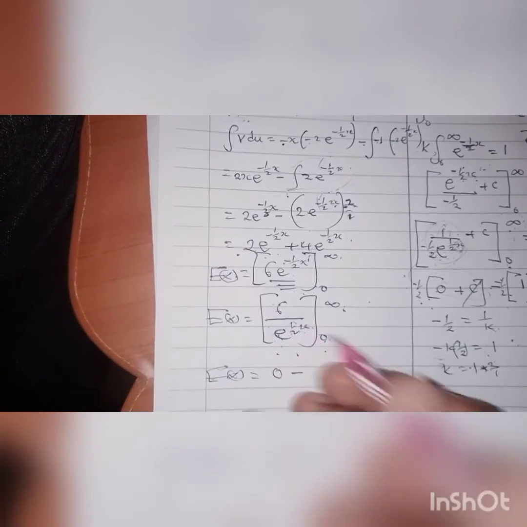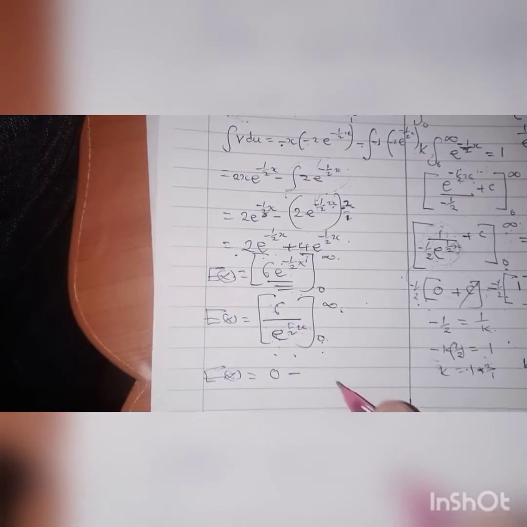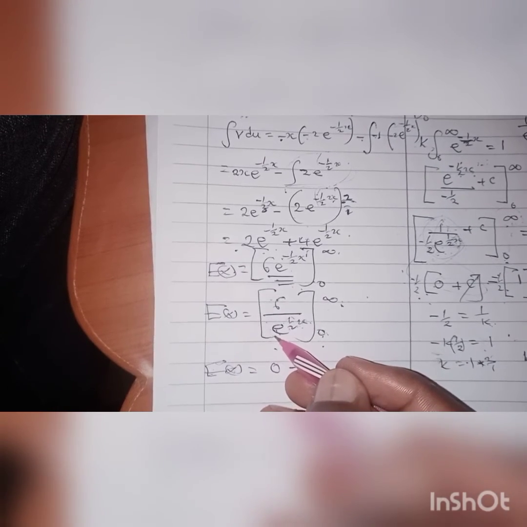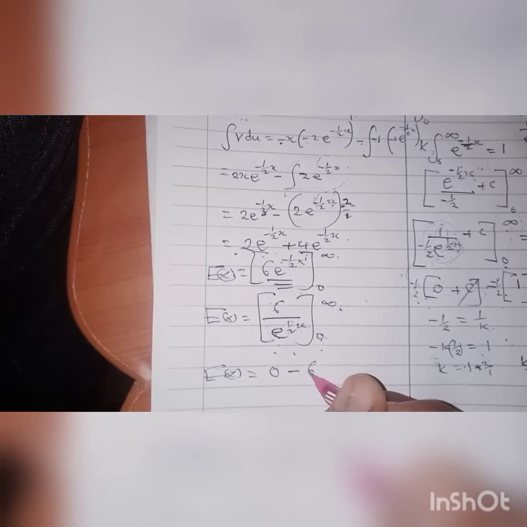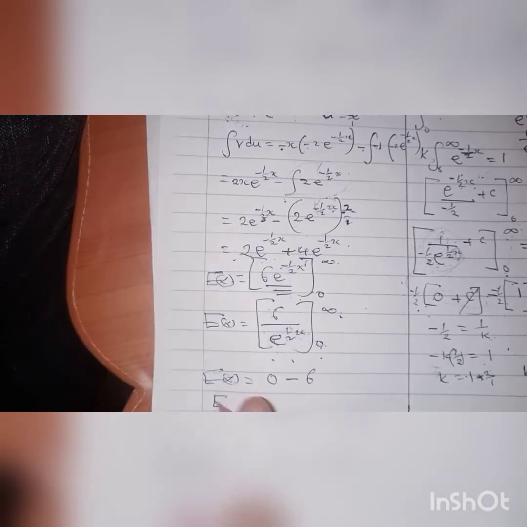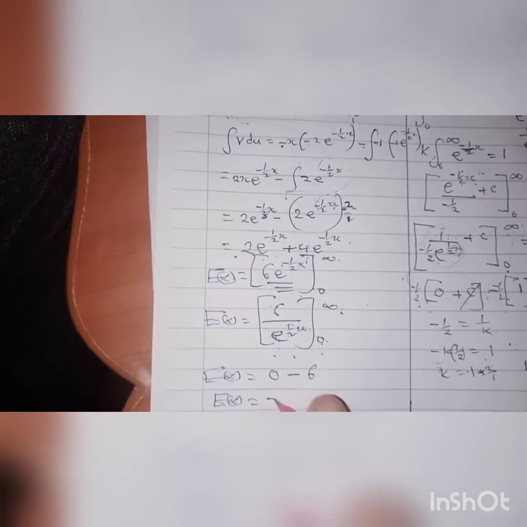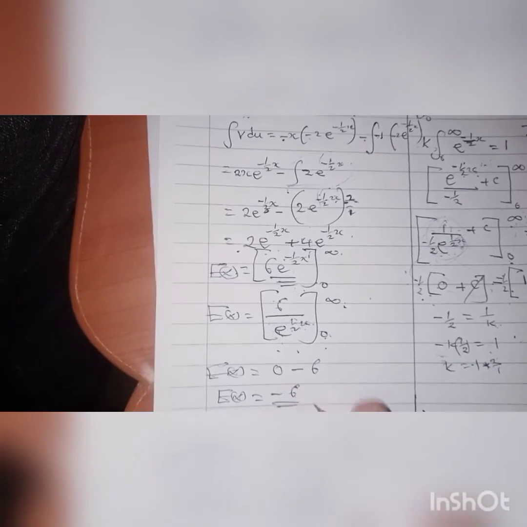E raised power 0 is 1. So it's just 6, when you divide by 1. Therefore, the mean of this is just negative 6, something like that.